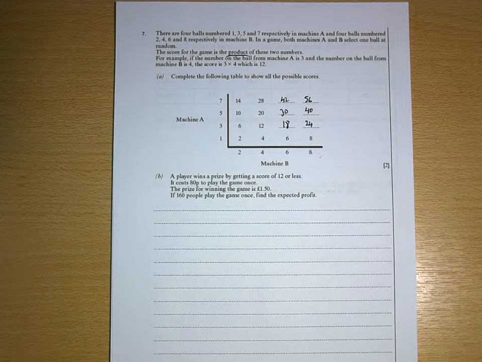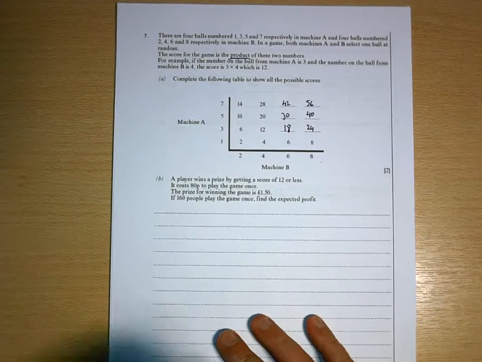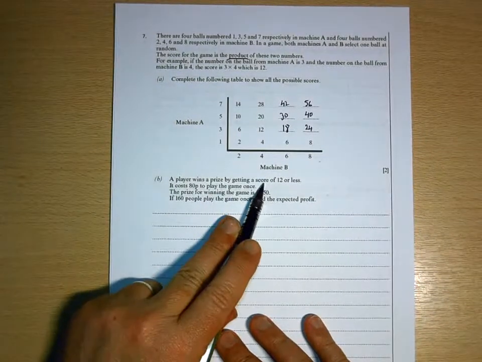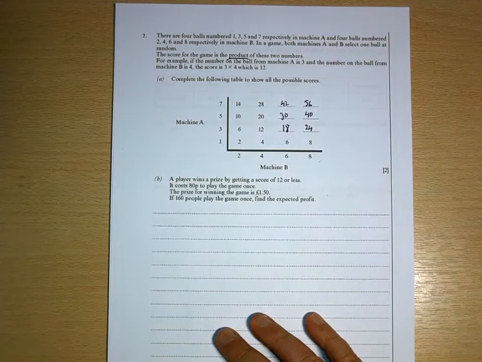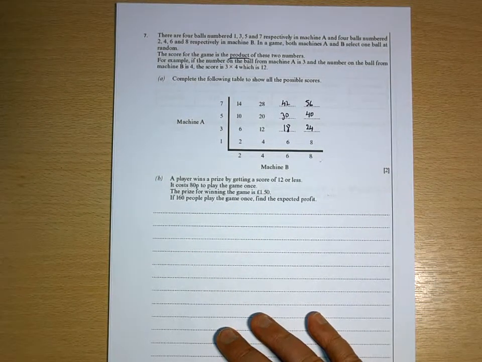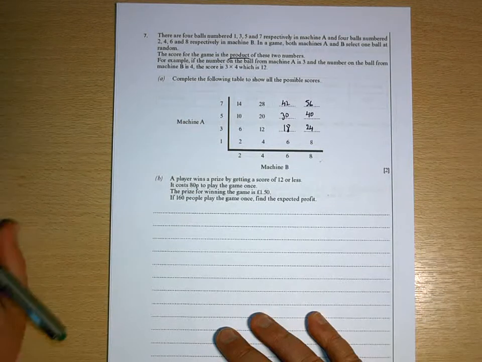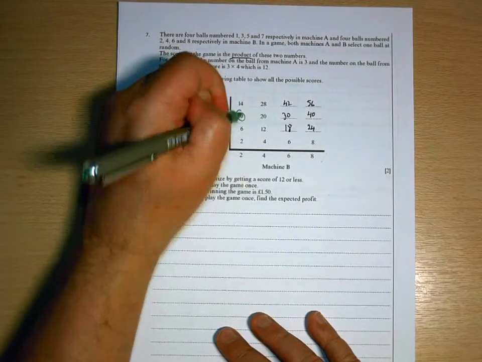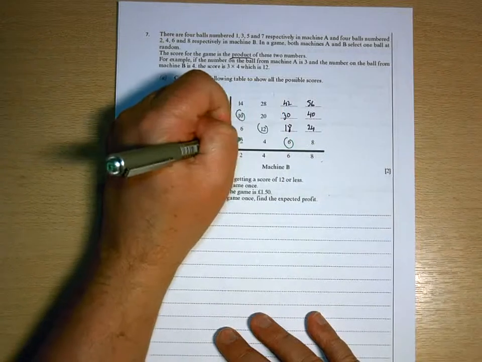A player wins a prize by getting a score of 12 or less. It costs 80p to play the game once. The prize for winning the game is £1.50. If 160 people play the game once, find the expected profit. So, in order to win the game, you've got to score 12 or less. So what are the chances, what's the probability of you scoring 12 or less?